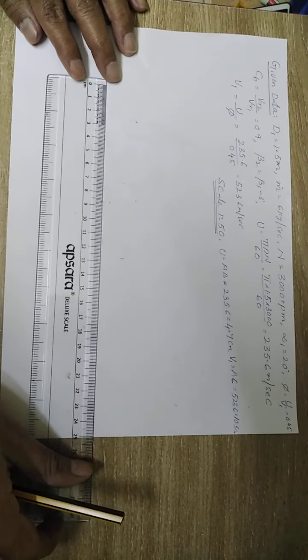Now you measure the angle subtended by this VR1 line. How much angle is subtending? Is it 10, 20, 30, some 36 degrees.